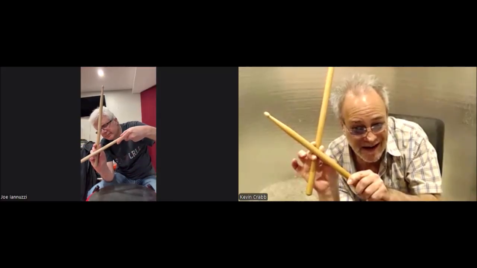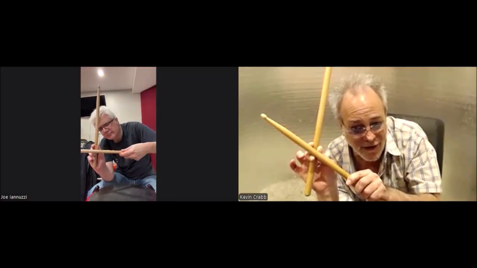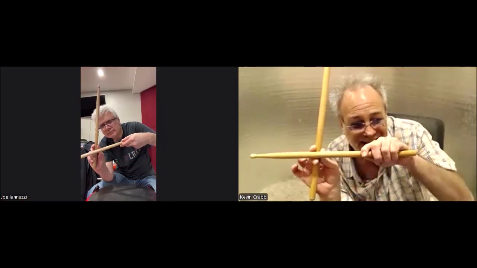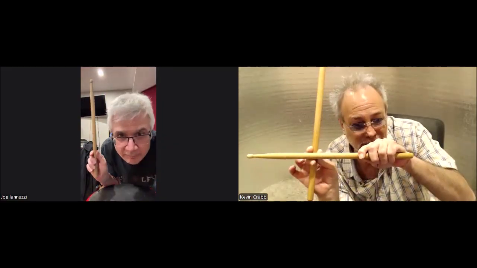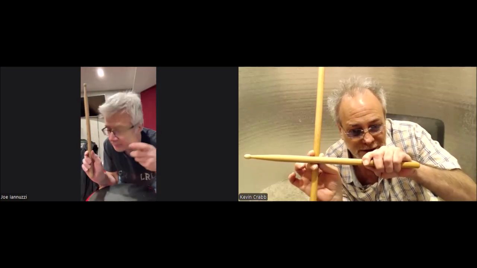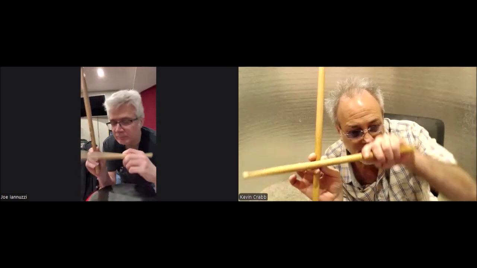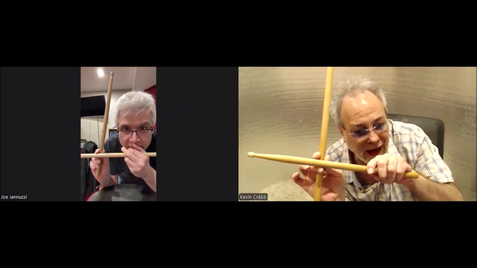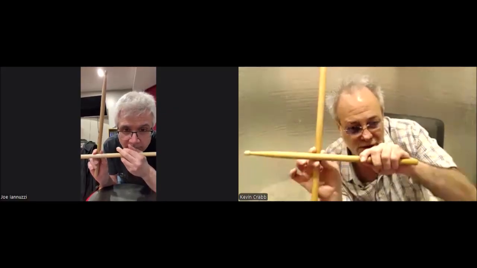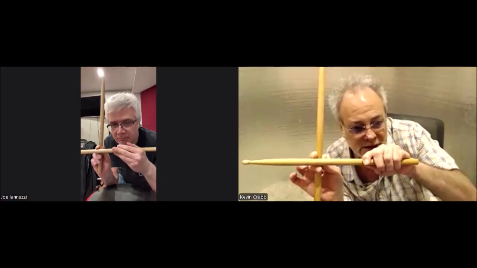There you go. And the center of the whole thing is right here. Come on. The center is right there in between the two. It's equal pressure. And that's where you want to get your stick straight in the air, pointing up to the ceiling. Yeah, there you go. That's where everything is happening, right in there.